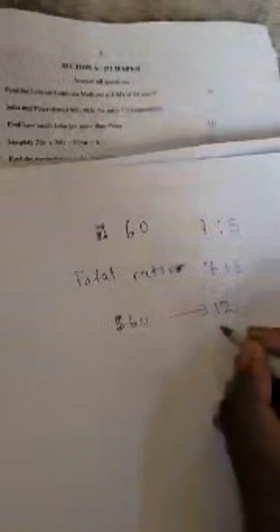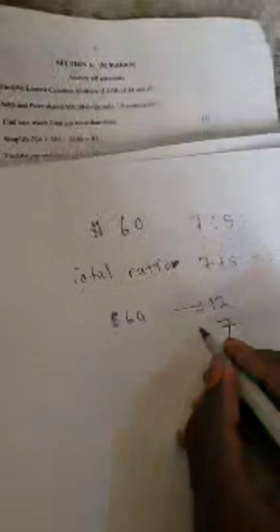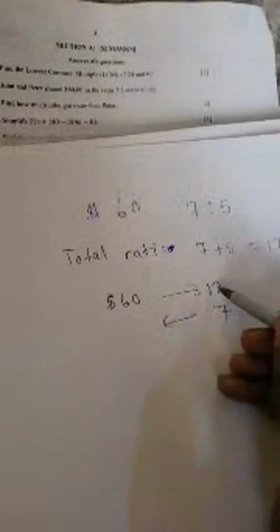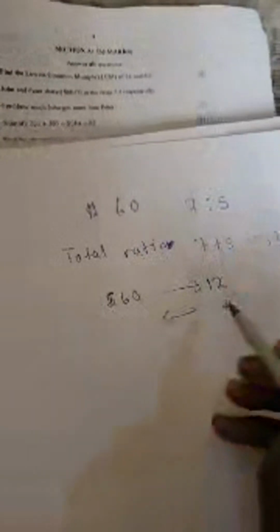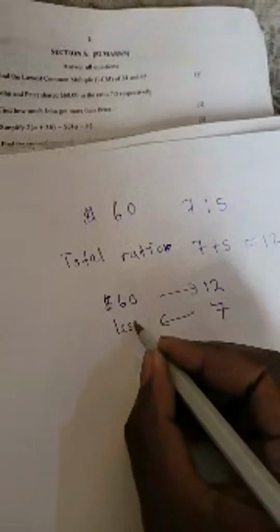Okay, so we want to find how much John received and Peter. As for John, the ratio is 7. So if the total ratio of 12 is 60, what about 7? Are we getting more or less? We are getting less.